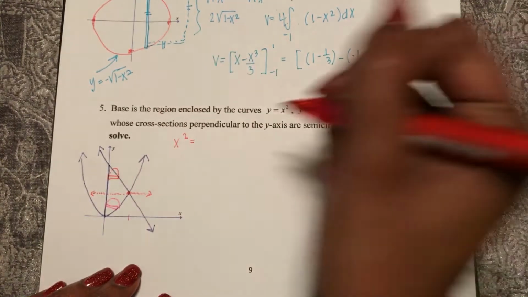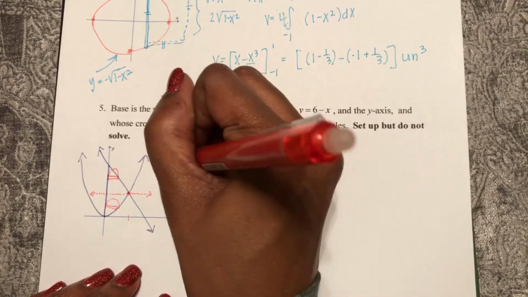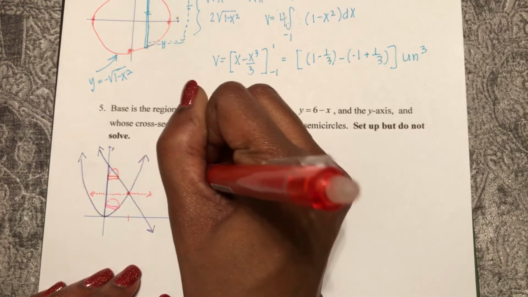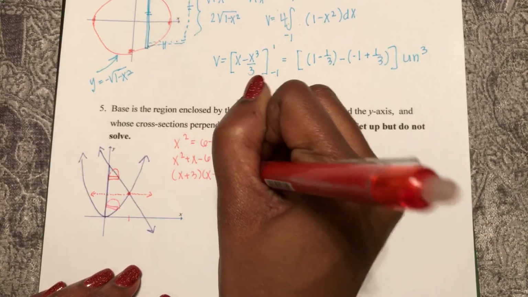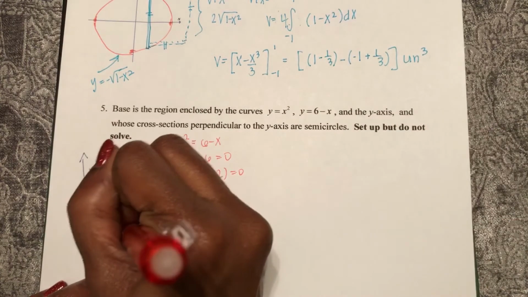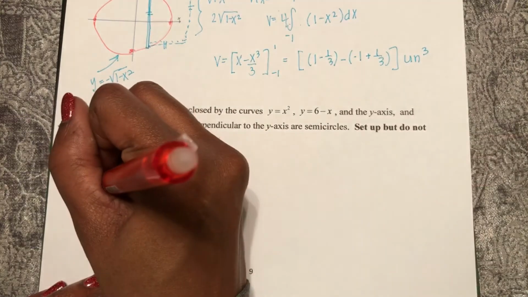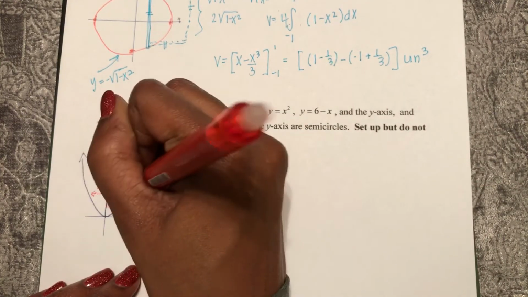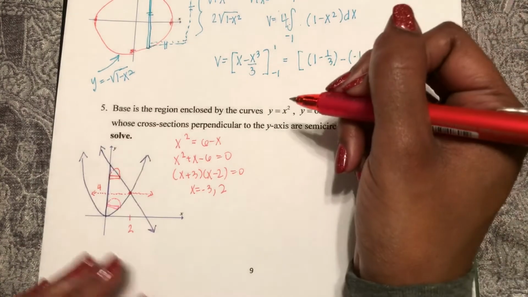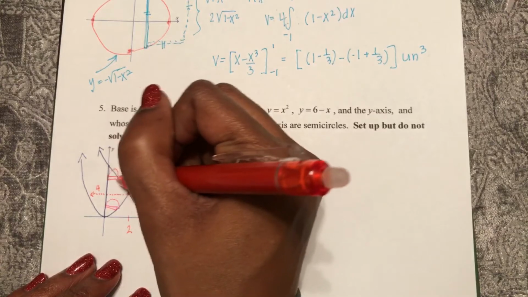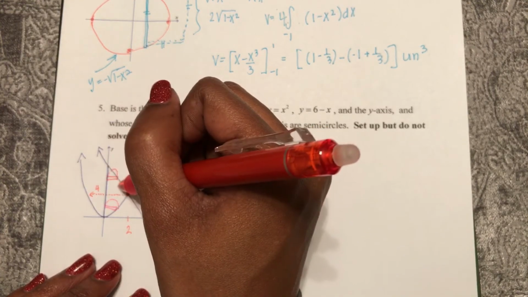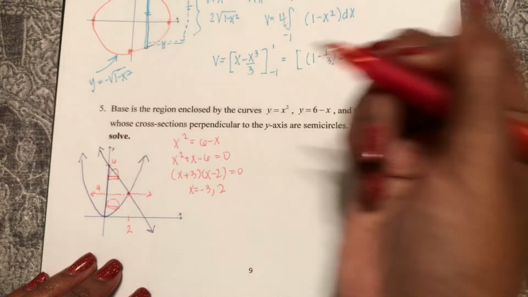x squared equals 6 minus x, x squared plus x minus 6 equals 0, (x plus 3)(x minus 2) equals 0, x equals negative 3 or 2. So that means they intersect at (2, 4), all right, because 2 squared is 4, and 6 minus 2 is 4. And this is y equals 6.